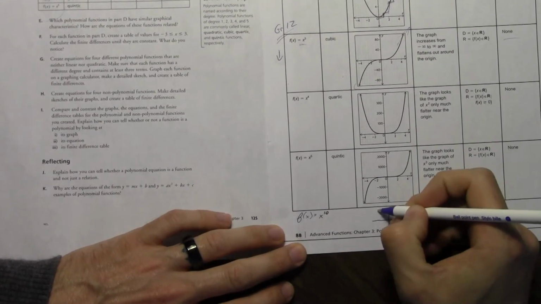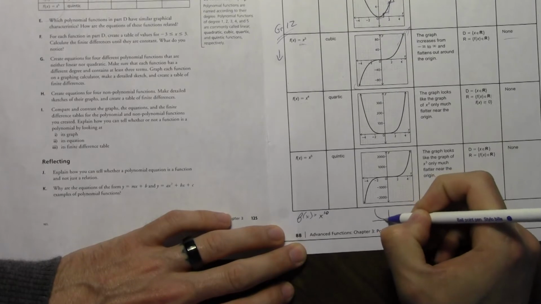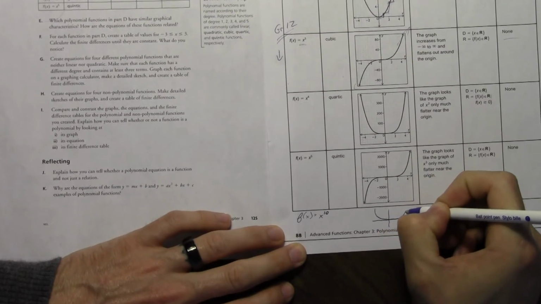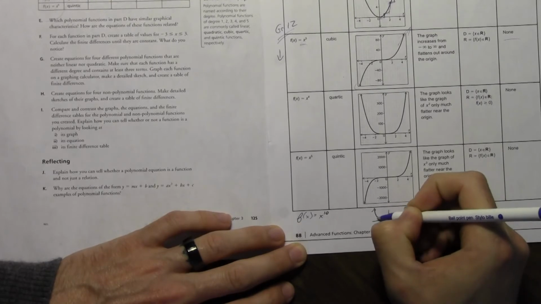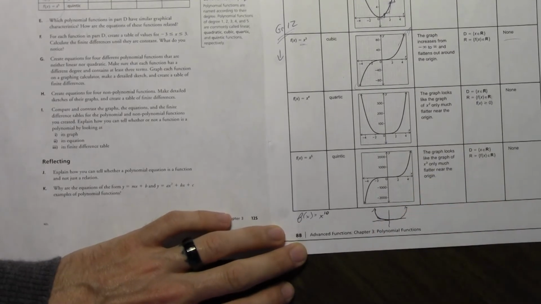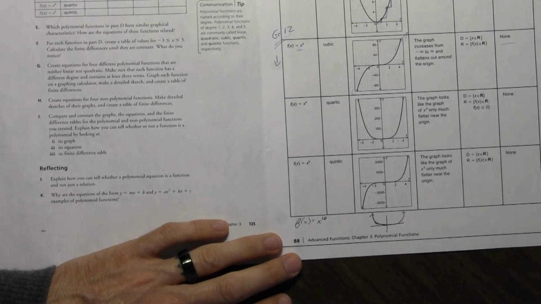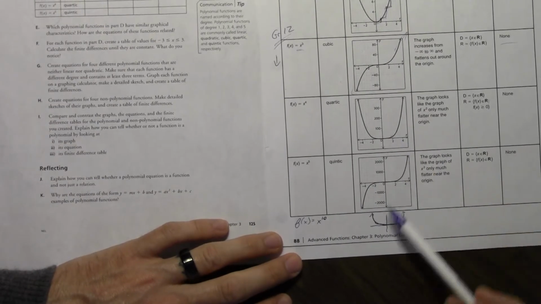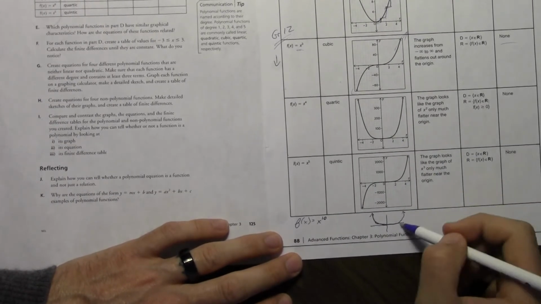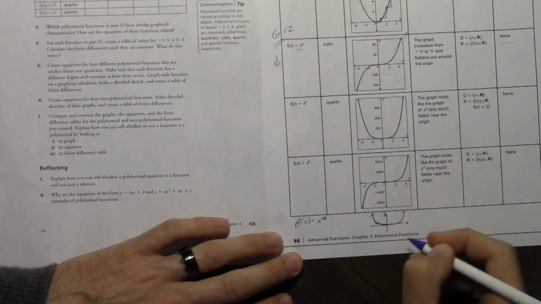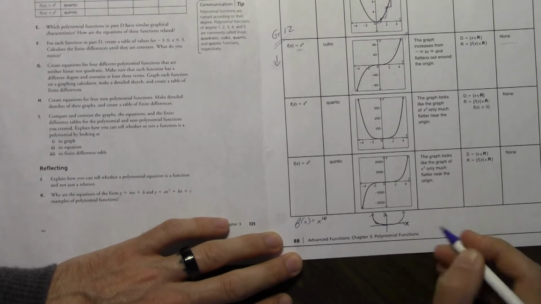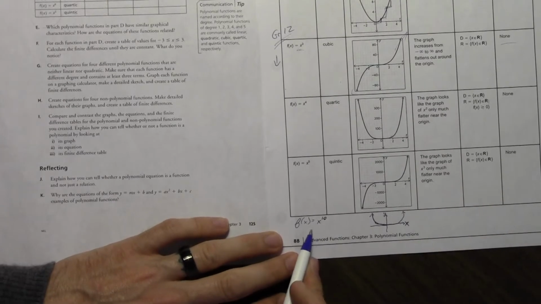Right, so it's going to look something like this. It's going to be a variation of this, but even more flat and then almost straight up. But you should also know the domain and the range for this function as well.